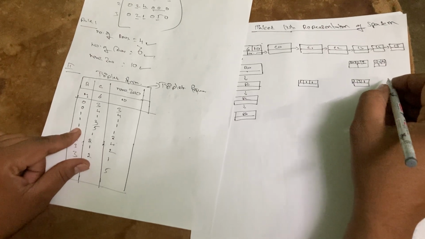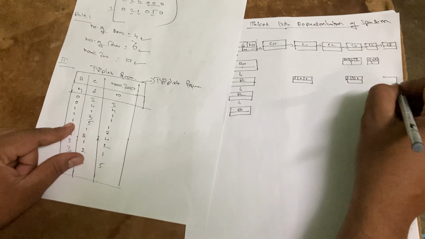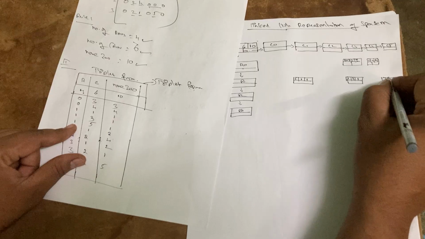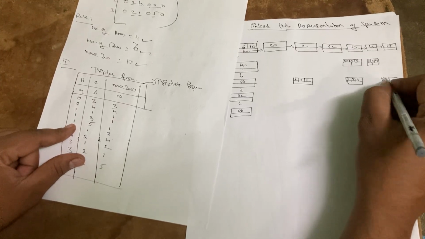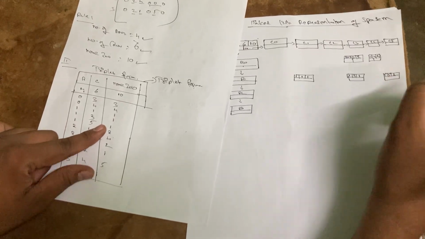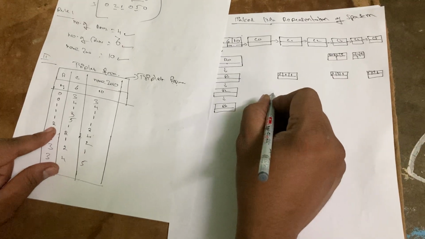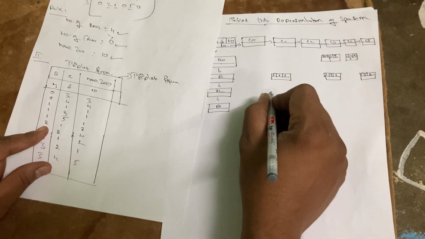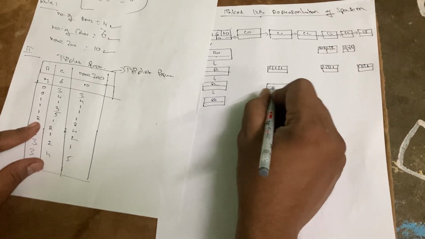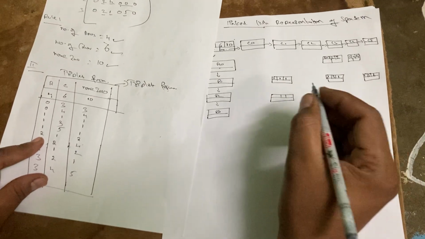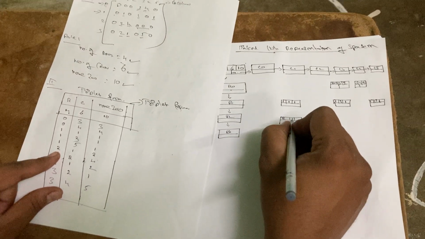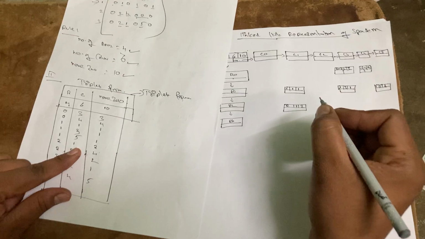And again first row, 5th column and the value is 1. Second row, first column, second row, first column and value is 2.